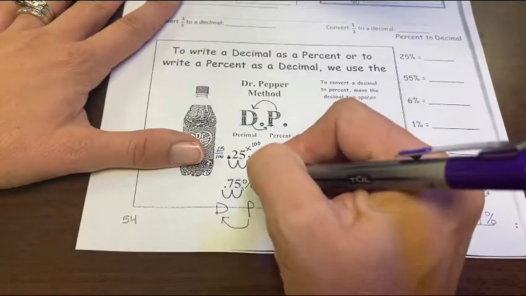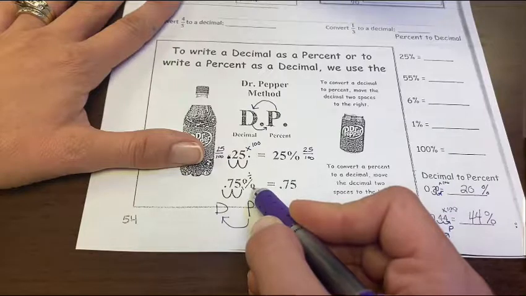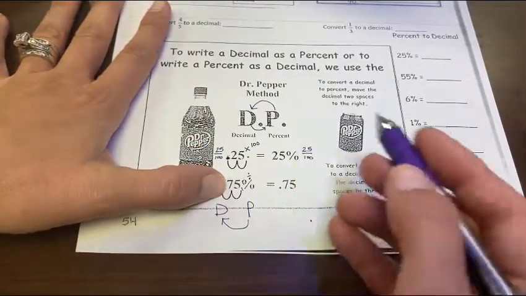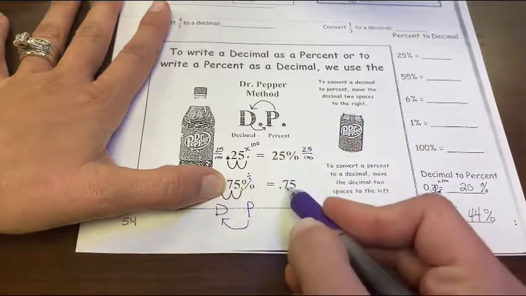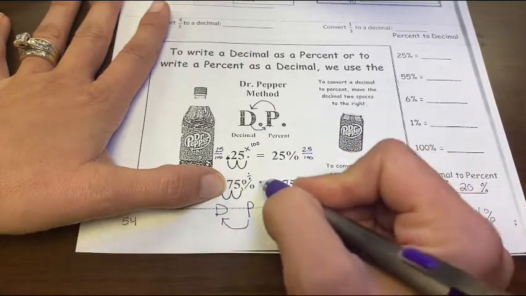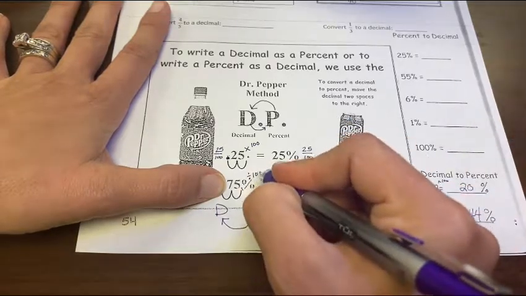Essentially, that sign is going away, so we don't have anything to say out of 100. Right now this is 75% like this. Since this sign is going away, we replace it with a decimal. We need it in the right place to say 75 out of 100, so we're going to divide by 100.